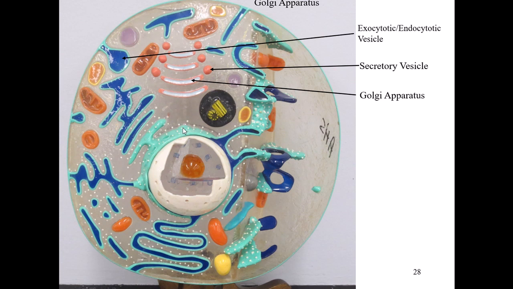So over here, let's say this would be the endoplasmic reticulum. It's a rough ER, so it's producing proteins. We wouldn't see it here, but the transport vesicles will drive the proteins to the forming face over here of the Golgi apparatus. So this is where the protein enters the Golgi apparatus, right? It goes through the Golgi apparatus, it gets modified.